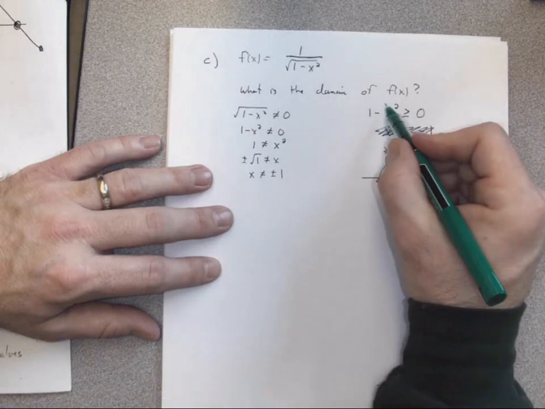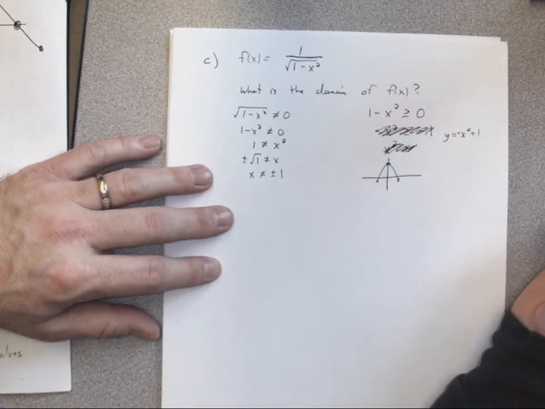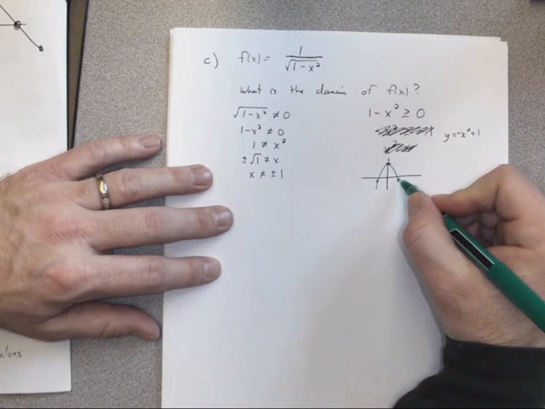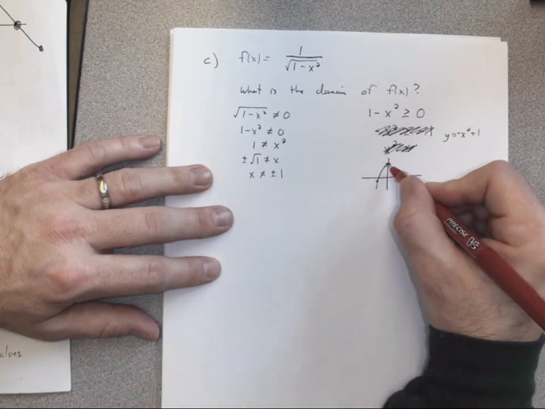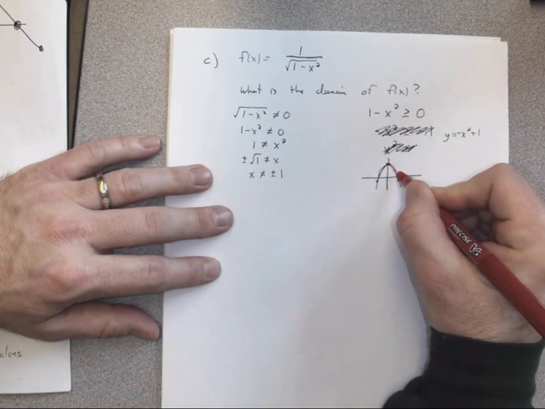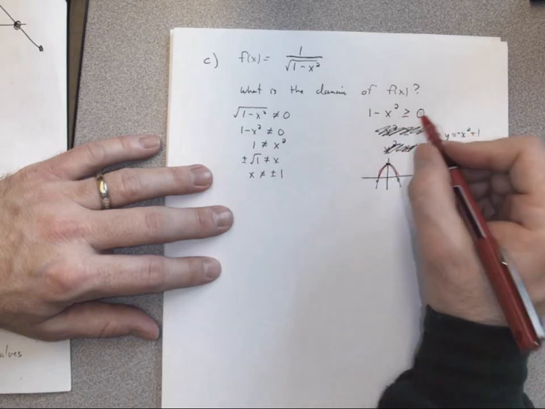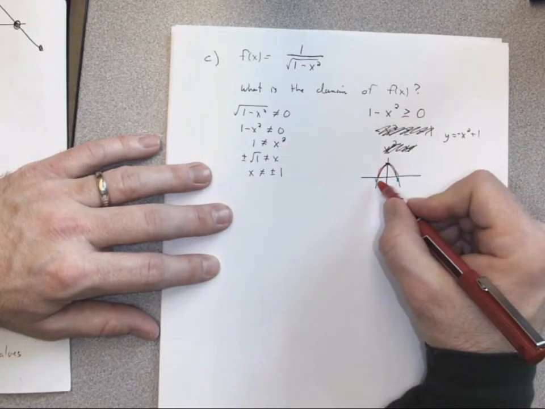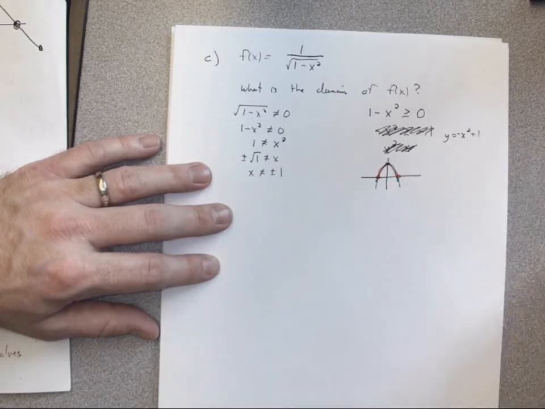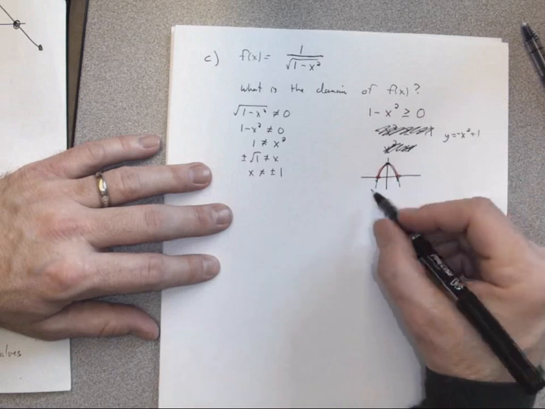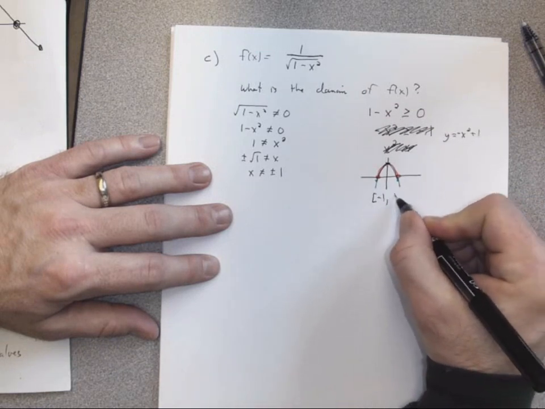Remember, that's just the radicand. That's just this part of it, okay? Because I want to know when it's greater than or equal to 0. So we can see that it's going to be greater than or equal to 0, this part of it, right? Here is where it's positive. And then if you want to find the zeros, we already have. This happens to be -1, this happens to be +1. So what that means is that this thing is greater than or equal to 0. The solution to this particular expression is going to be from -1 to 1.